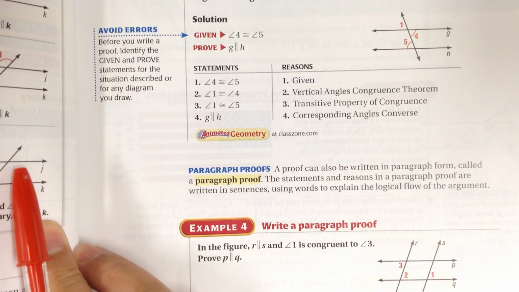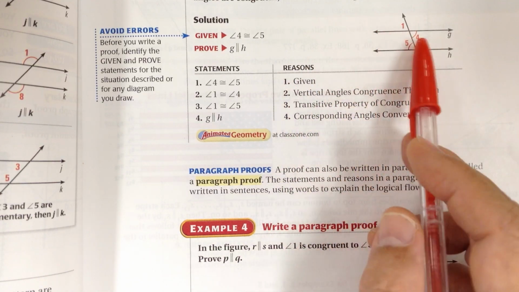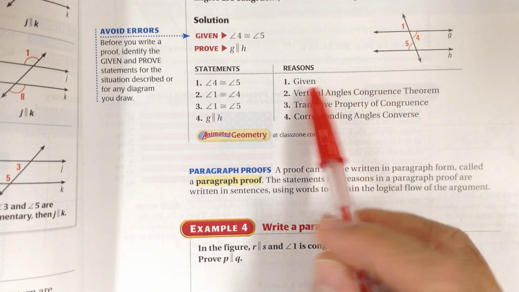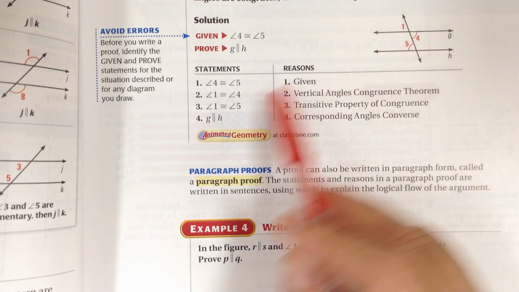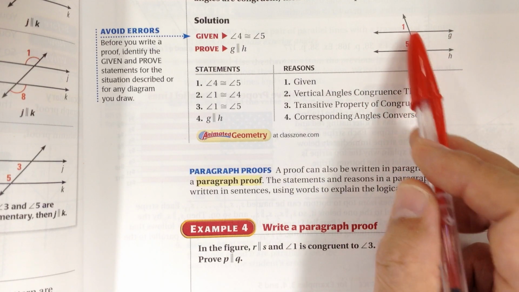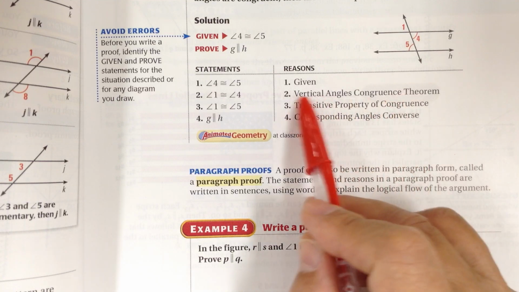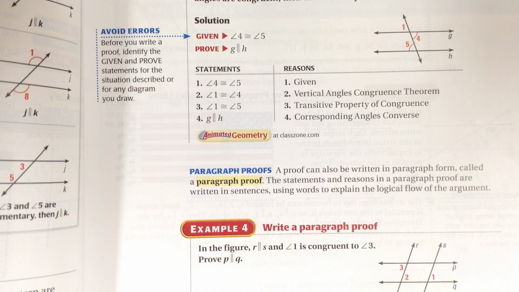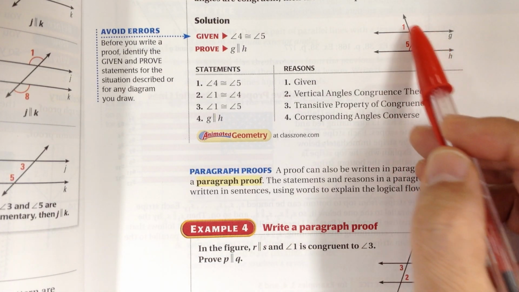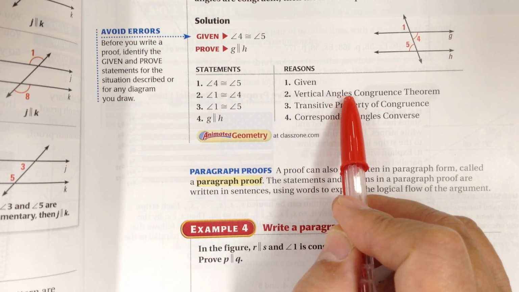Then after that, when you're doing a proof of this type, you're going to use a lot of vertical angles. So just be aware of that. Over here, you say angle 1 and angle 4 are congruent, and the reason for it is that vertical angles are congruent. Instead of writing the name, because sometimes the names are harder to memorize, it's better to just write down the facts. So again, over here, vertical angles are congruent.